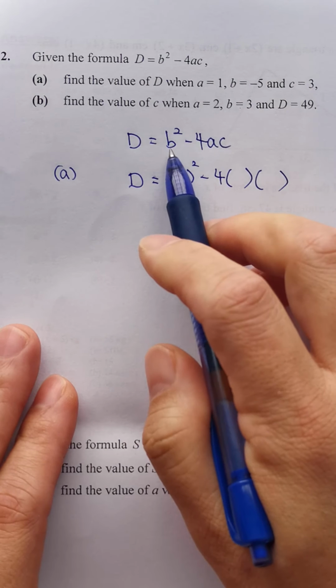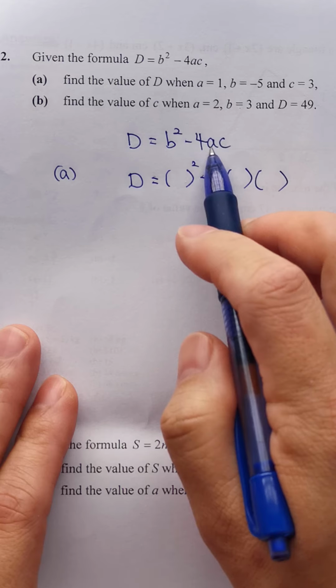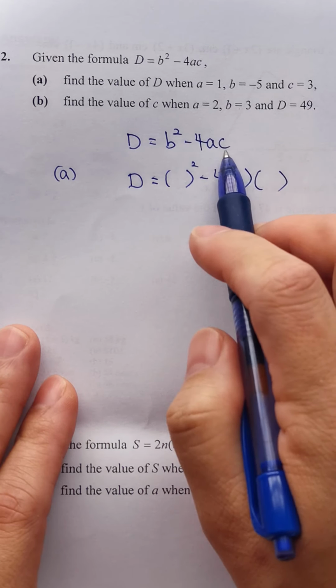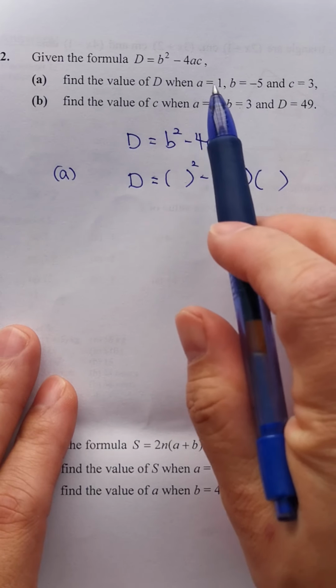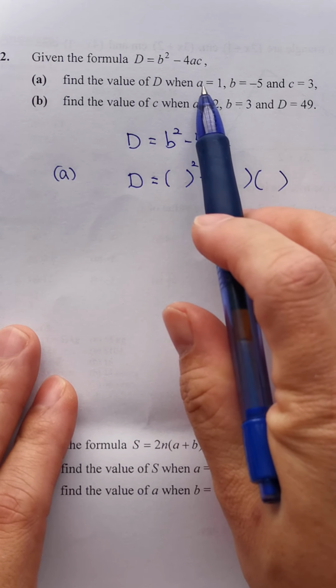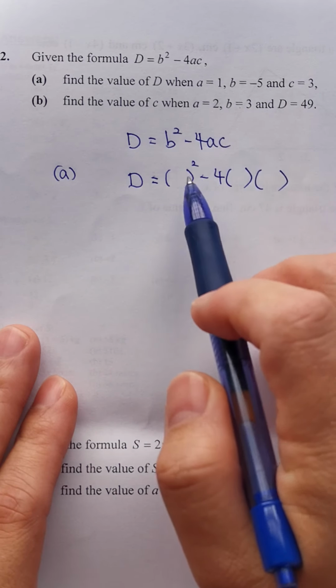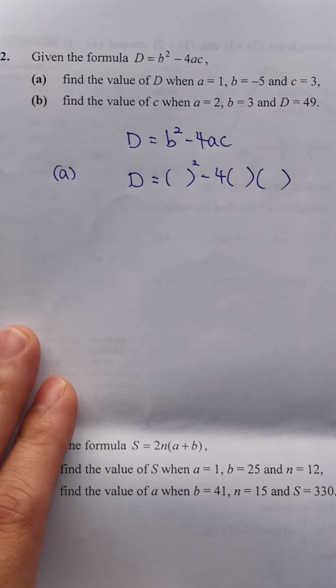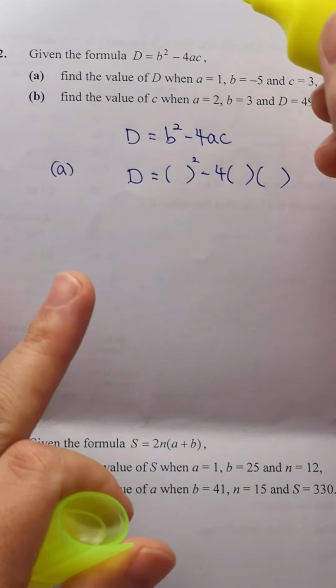For example, I have this B; instead of a B, I put a bracket. I have an A here, so I put a bracket. I have a C, I put a bracket. I'm going to substitute the value of my A, my B, and my C into the brackets that I have created. For some of you who are not able to see, you can use a highlighter to help you.